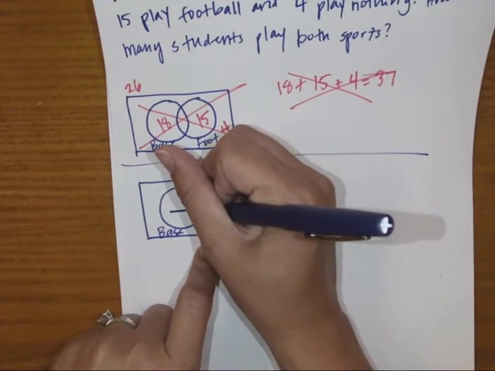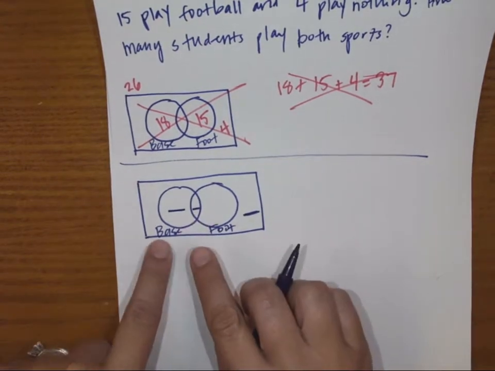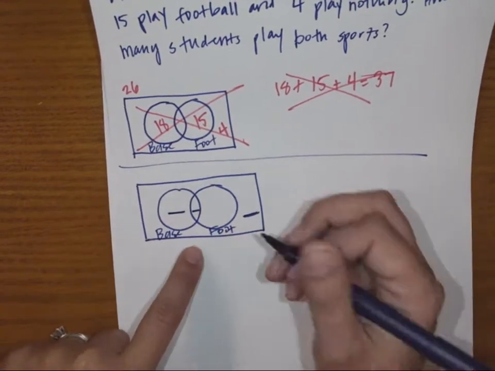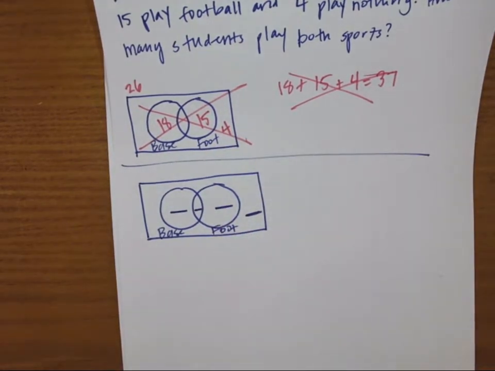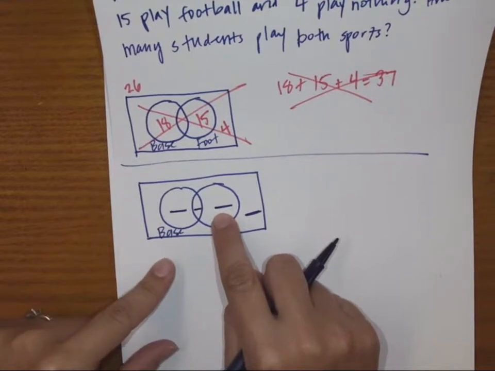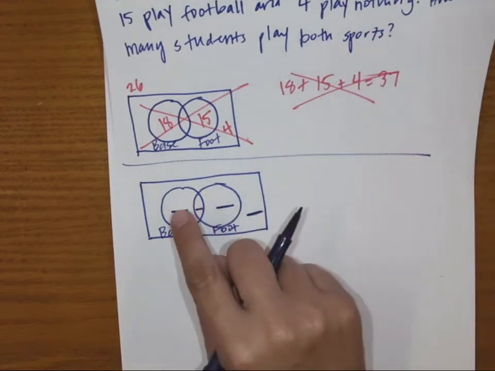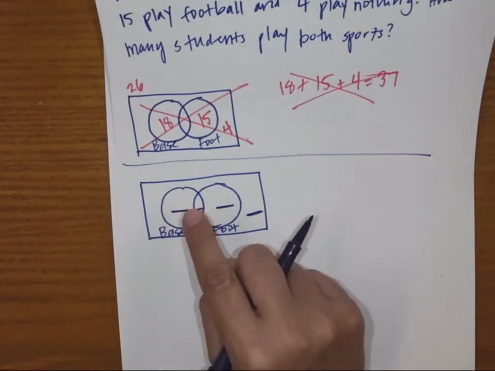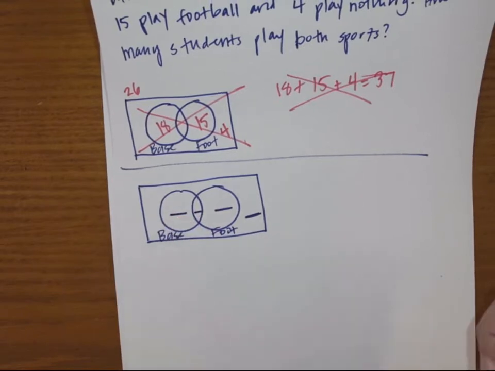I'm going to have a number in the middle. The number in the middle is going to represent the students that play both baseball and football. And then the number over here on the outside of the baseball circle that's in the football circle are students that only play football, do not play baseball at all. Okay, so when it said that 18 said they played baseball, that's students that play baseball and also play baseball and football. Okay, so that's students that are in both of these.